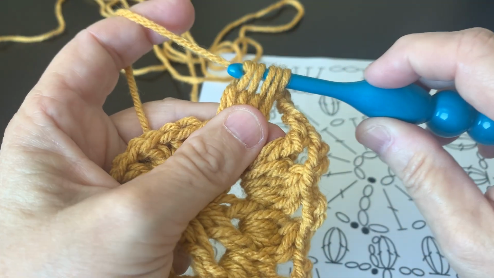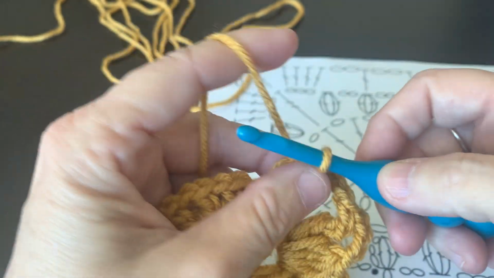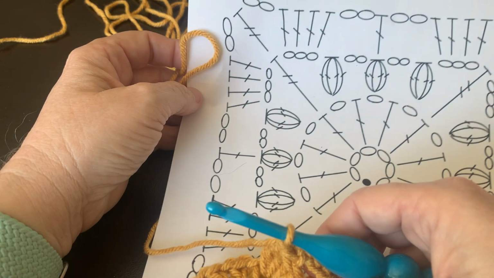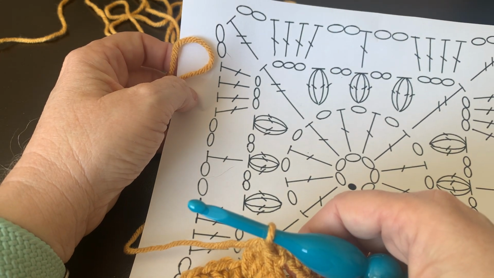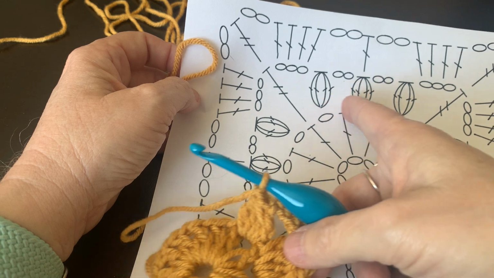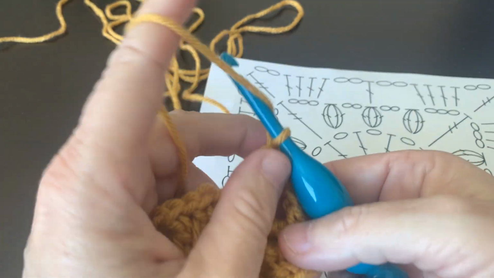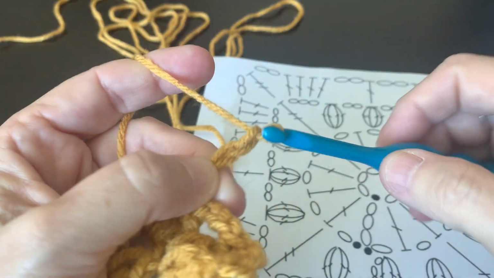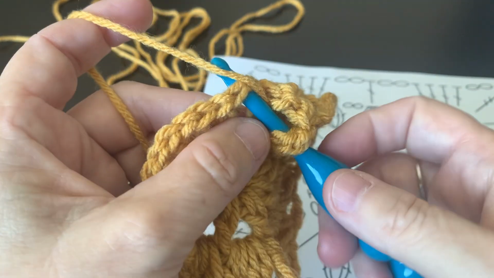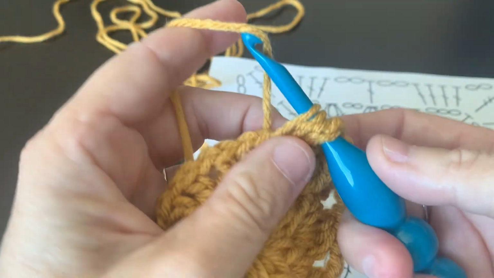Okay, so let's yarn over and we can pull through that. Chain 1. Now, as you can see, we're looking at a series of 3 double crochet clusters separated by chain 2s. Okay, so let's go ahead and do another one right here into the next chain 1 space.